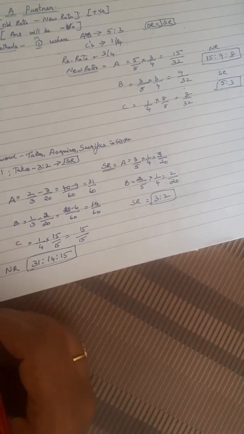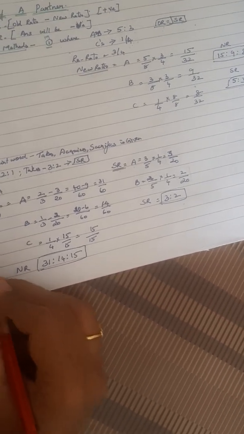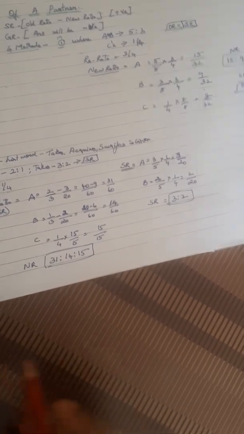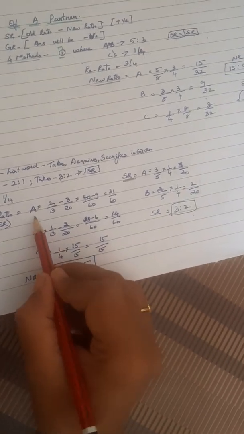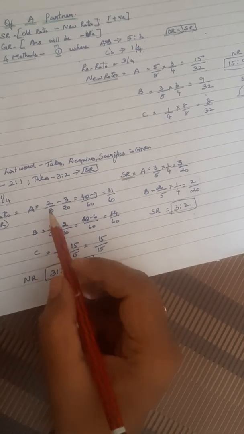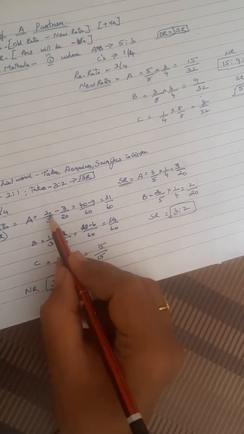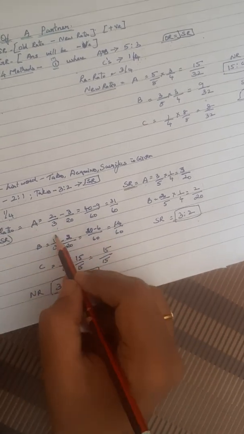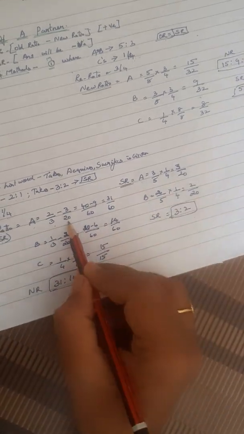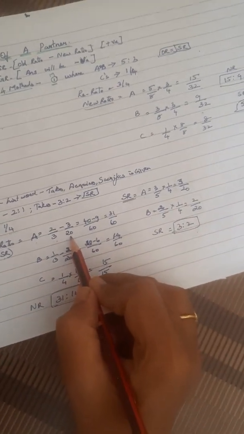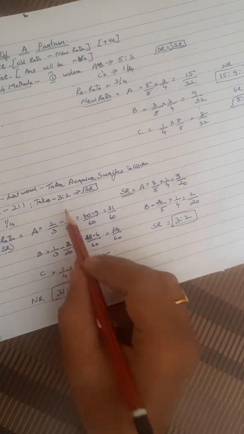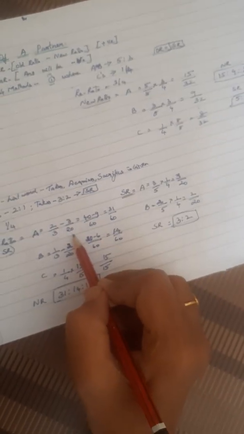The new ratio is found by the formula old ratio minus sacrificing ratio. So we are going to calculate for A, B, C. For A it will be 2/3, that is the old ratio, minus the sacrificing part. You have to write it as 3/20, not 3/5.